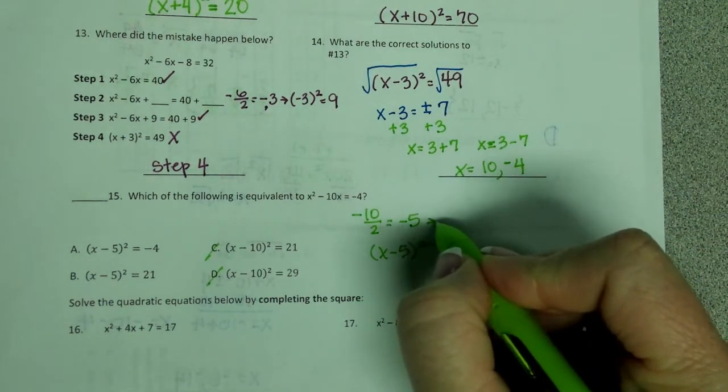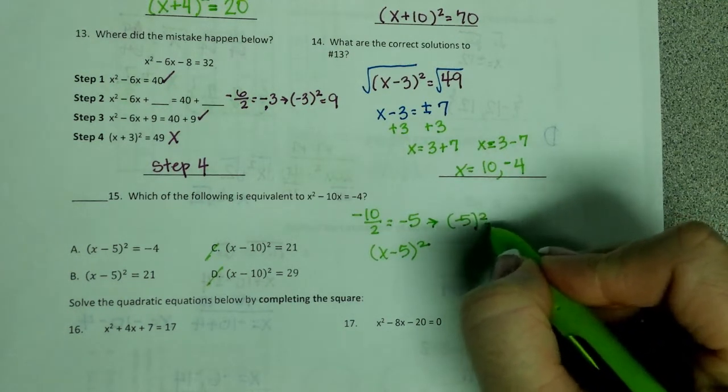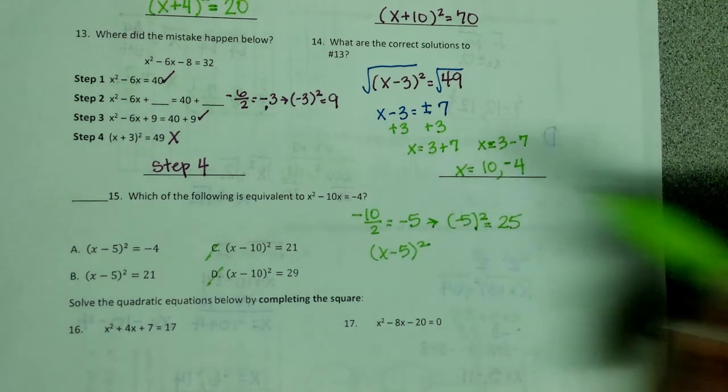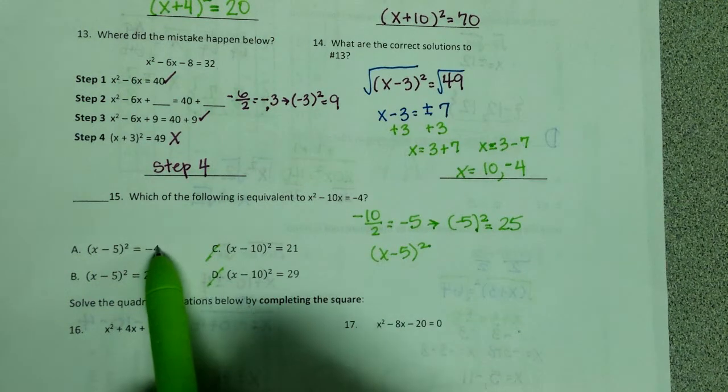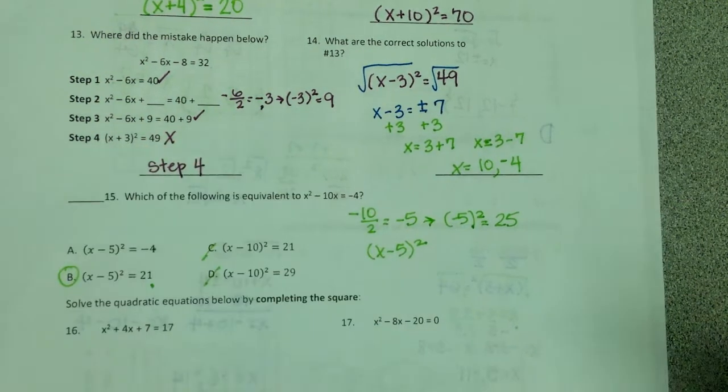You're exactly right. Because I'm going to take that negative 5 and square it, right? And add it to both sides. I'm going to add 25 to both sides. So that's why I would not have negative 4. So my final answer would be B.